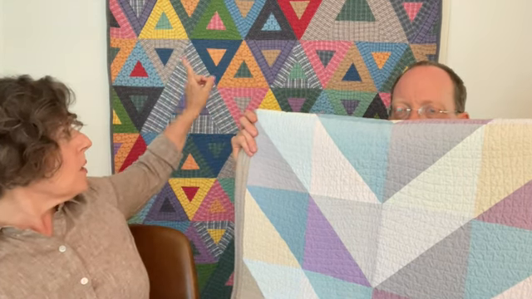it's very different from the quilt behind us, which is our picnic quilt. And you can see, for example, the dark blue is really a different value contrast than the yellow, for example. It's also a different hue contrast.